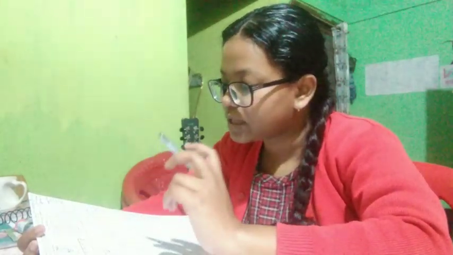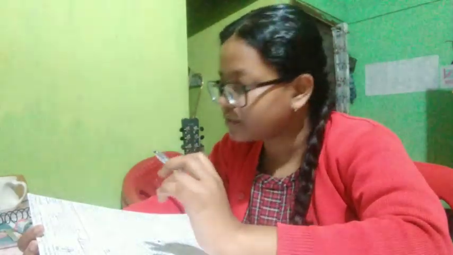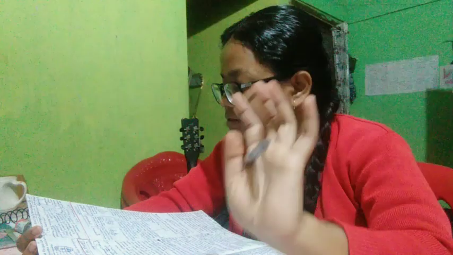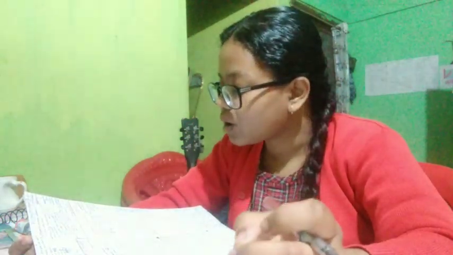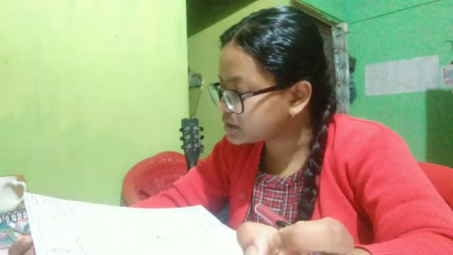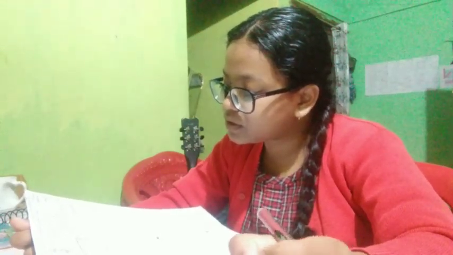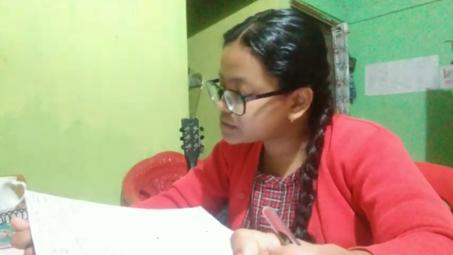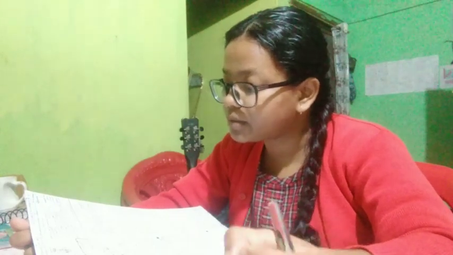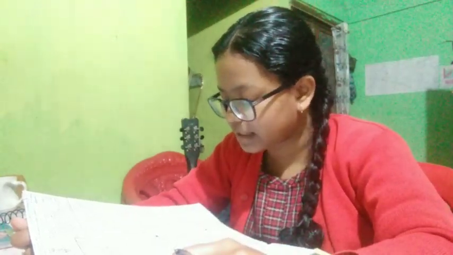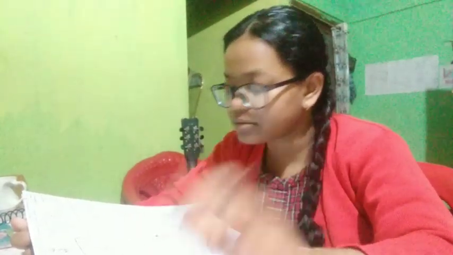Now the topic is pollination. There are three types of pollination: autogamy, geitonogamy and xenogamy. Autogamy is self-pollination. Geitonogamy is the transfer of pollen from anther to stigma of a different flower but the same plant.